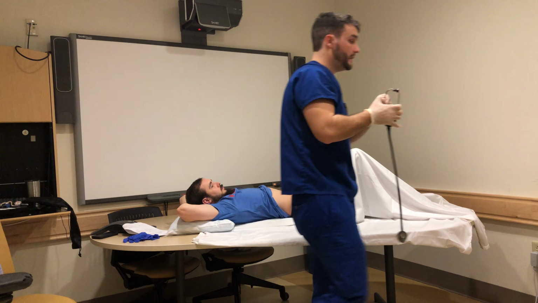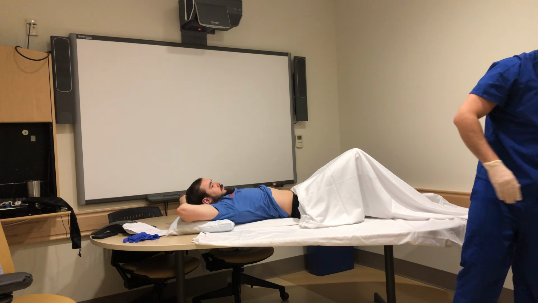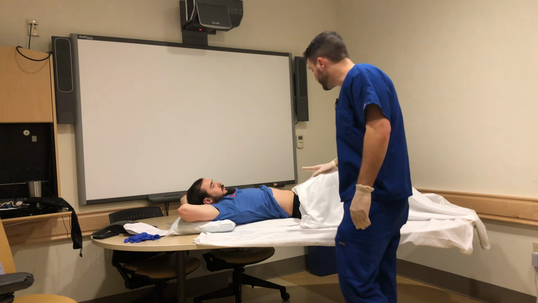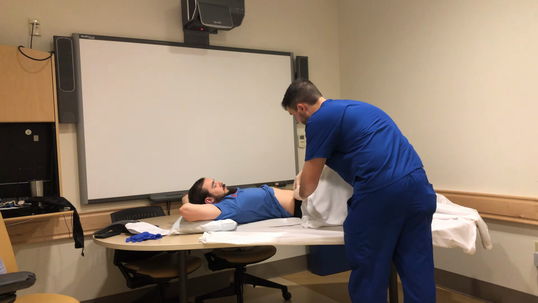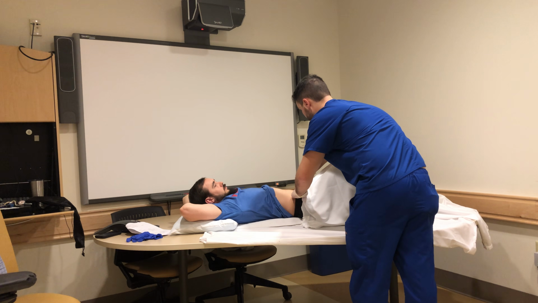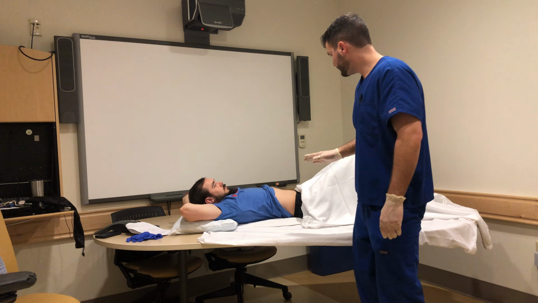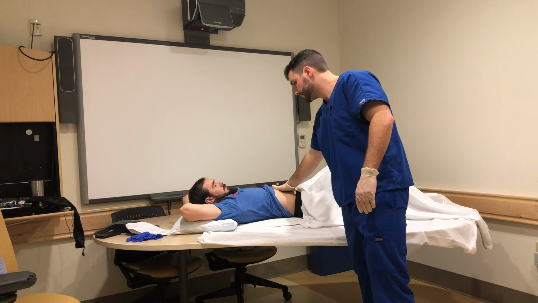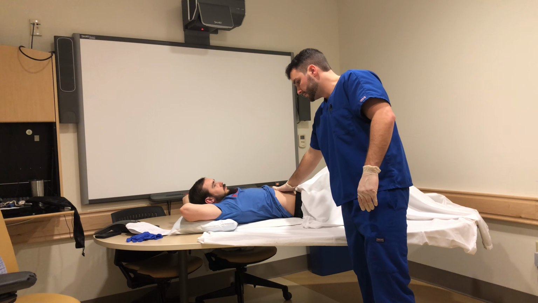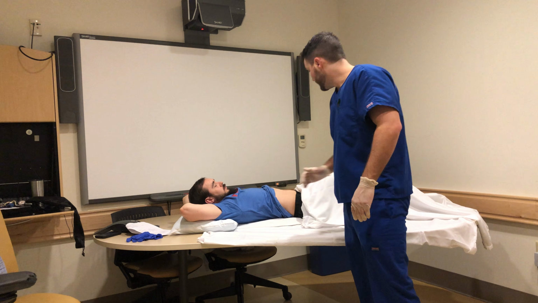No bruits noted in any of those arteries. Next, I'm just going to palpate your femoral arteries. Okay, 2+ equal bilaterally. I'm just going to feel your aorta. No thrill noted in the aorta.